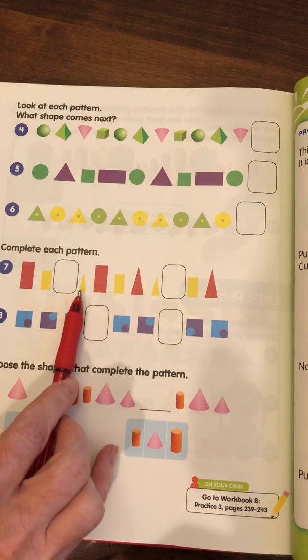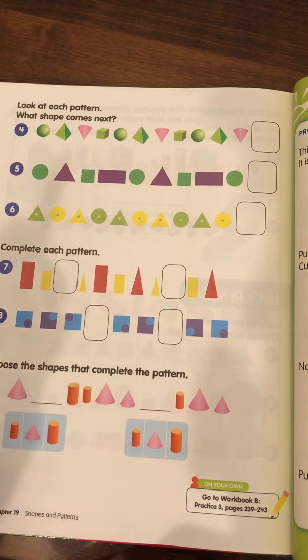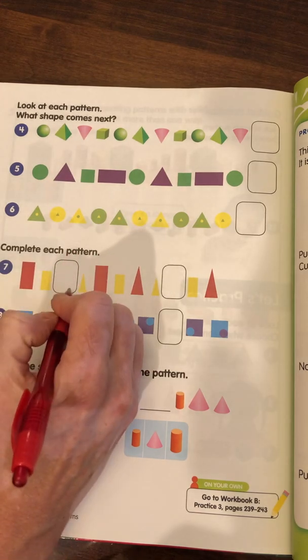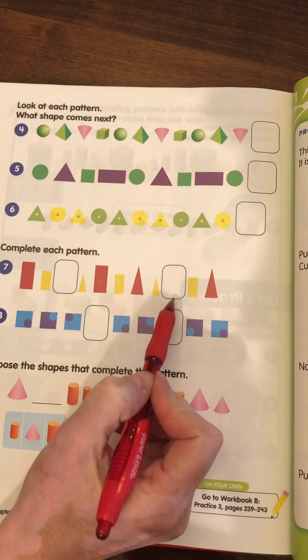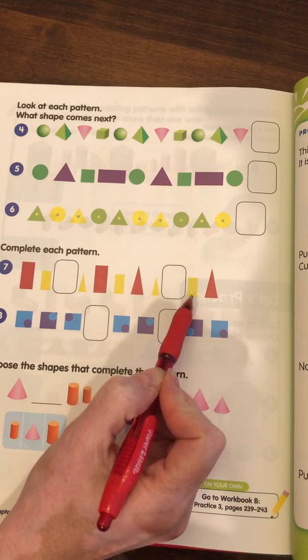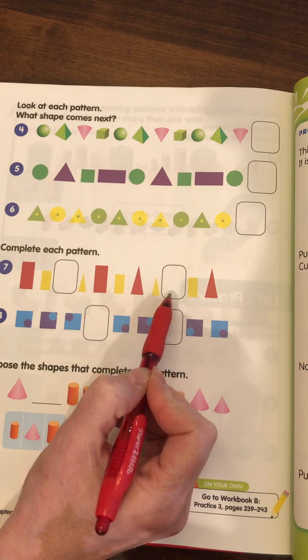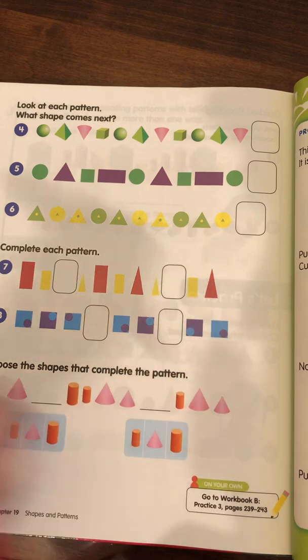So if you have a little triangle here that's yellow, what's going to be right here? Yep, a giant red triangle. What's going to be right here? Notice you have a little yellow triangle and a little yellow rectangle. What's going to be this one right here? Yep, it's going to be a large red rectangle.